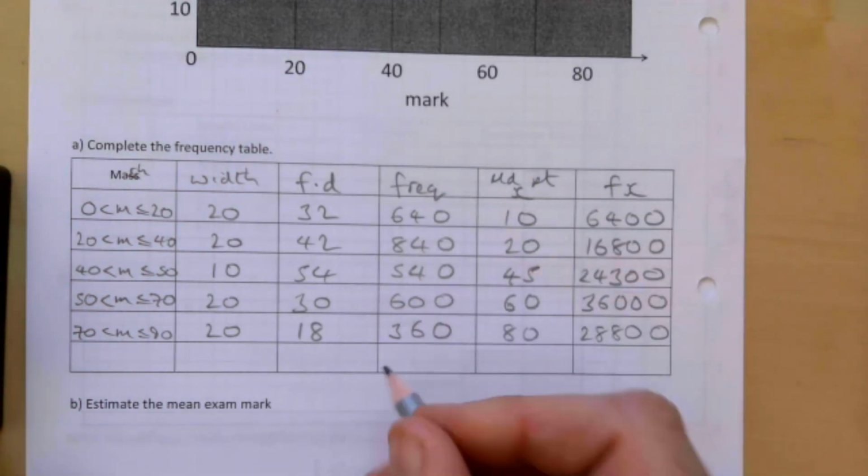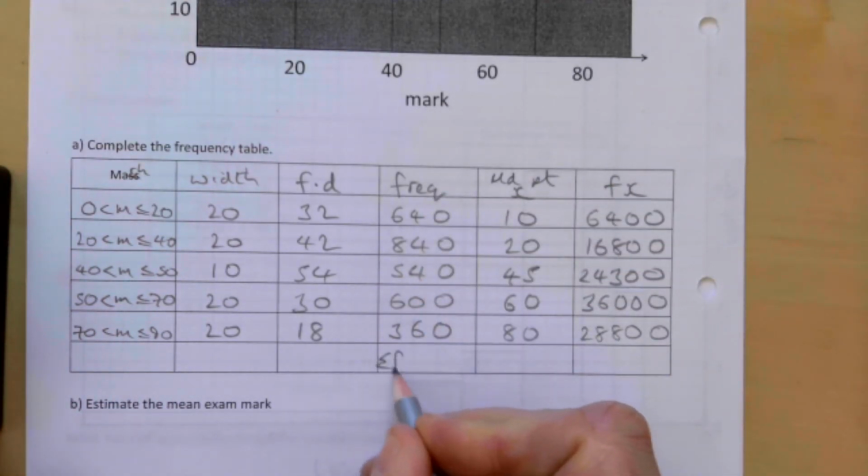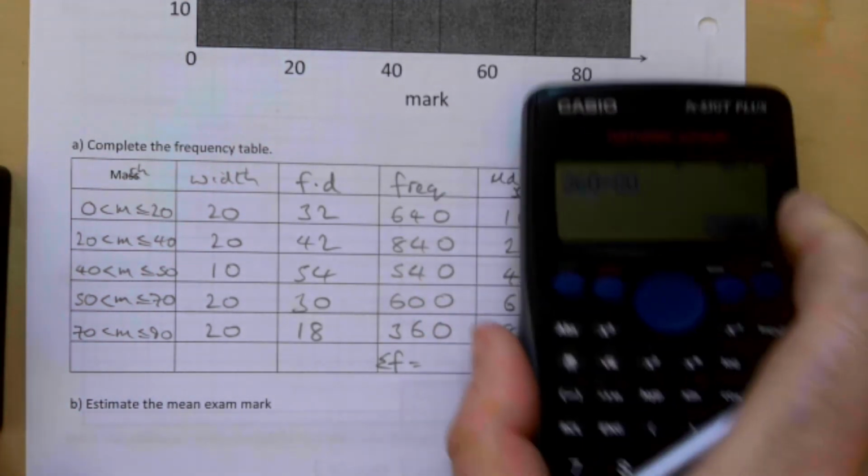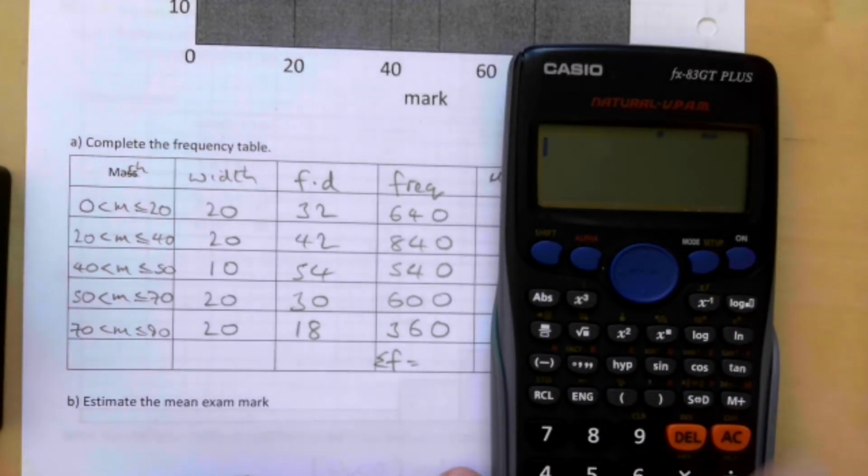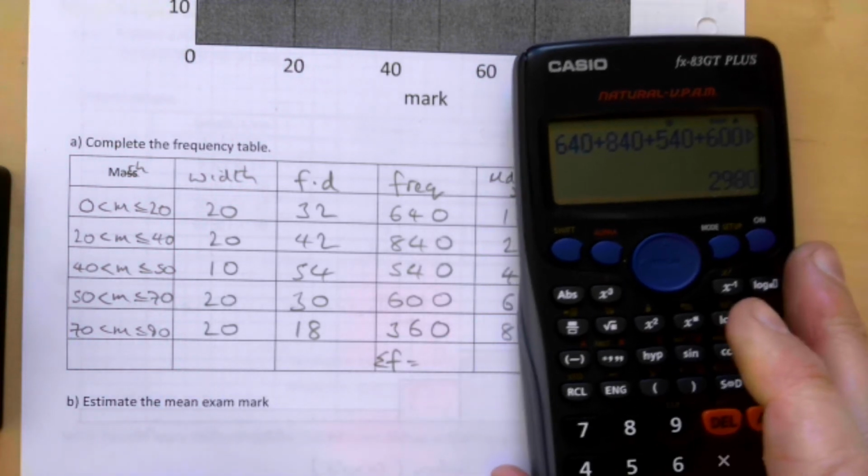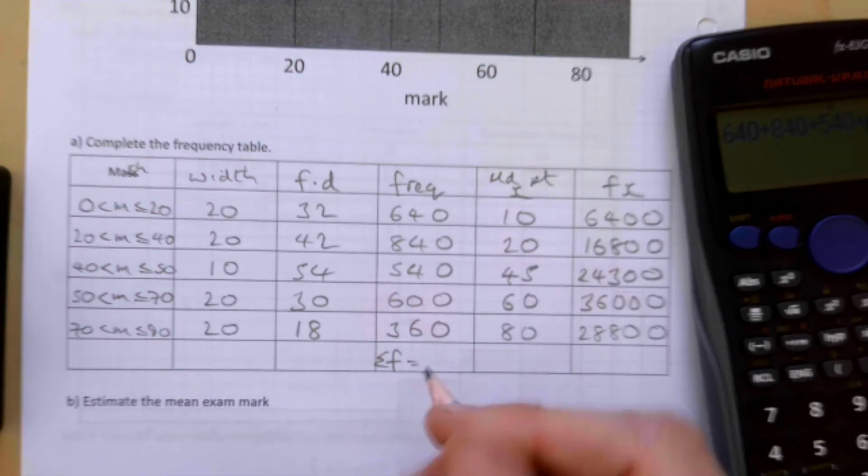We need to add up our frequency, which would then be our sum of f. 640 plus 840 plus 540 plus 600 plus 360 gives 2980.